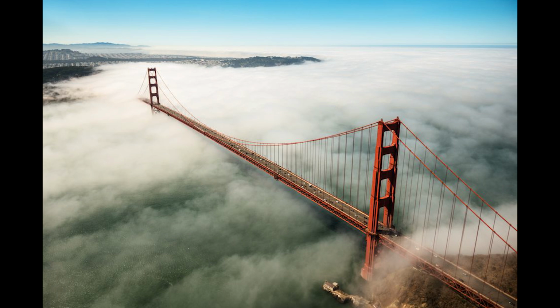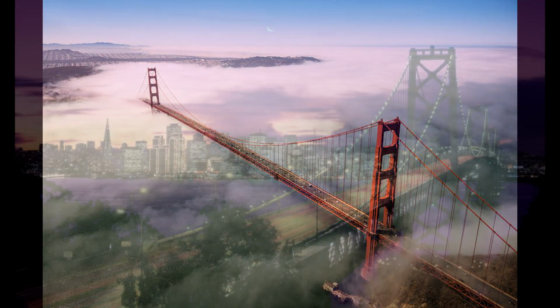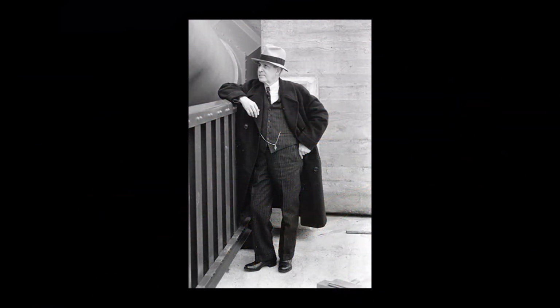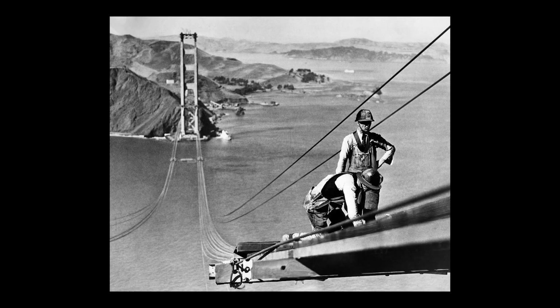The bridge is one of the most internationally recognized symbols of San Francisco, California, and the United States. It was designed by engineer Joseph Strauss in 1917. It has been declared one of the wonders of the modern world by the American Society of Civil Engineers.